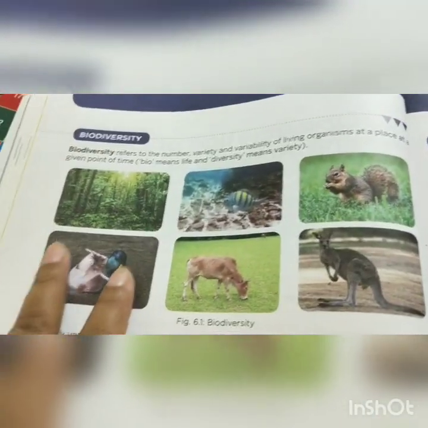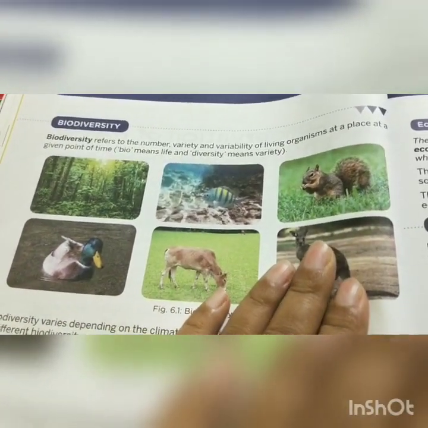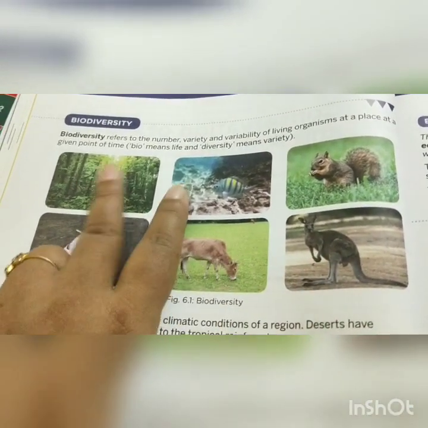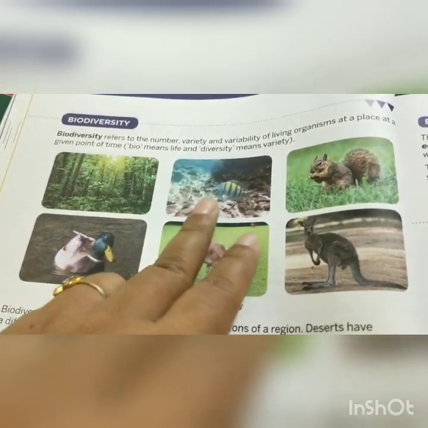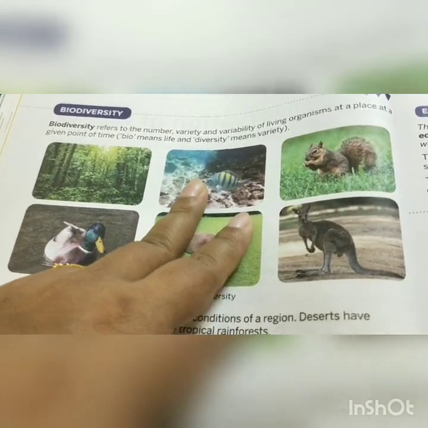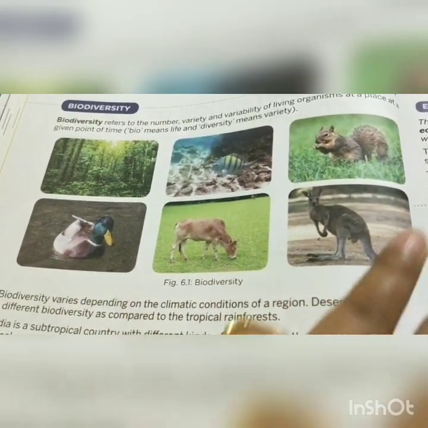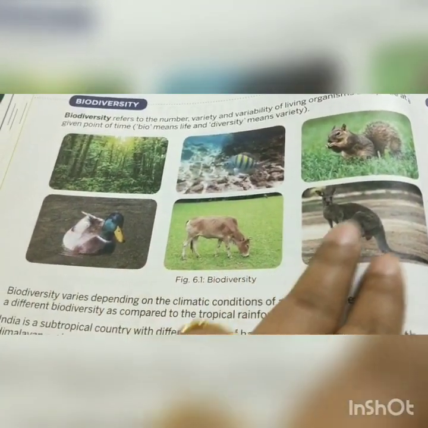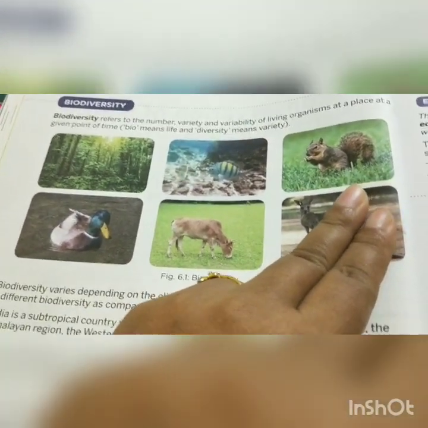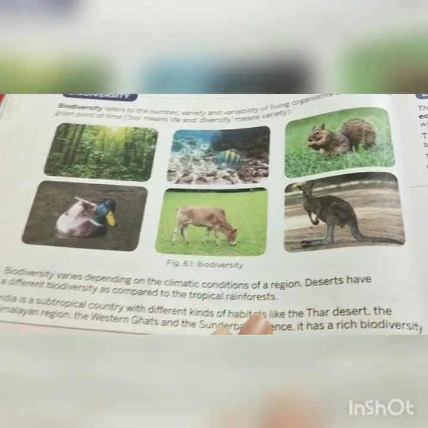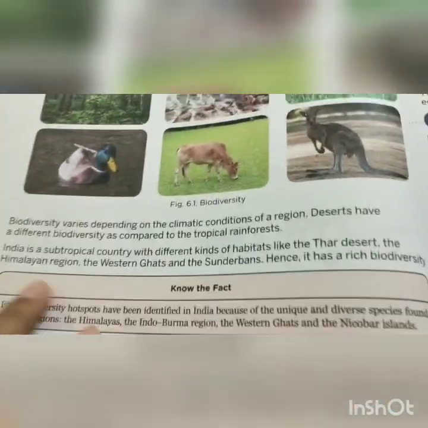Here some pictures are given, some images of the animals. Like this is given a forest. Here the water bodies. Here animals. These are the animals all together that you will get in a particular region. That is called the biodiversity of that particular region.